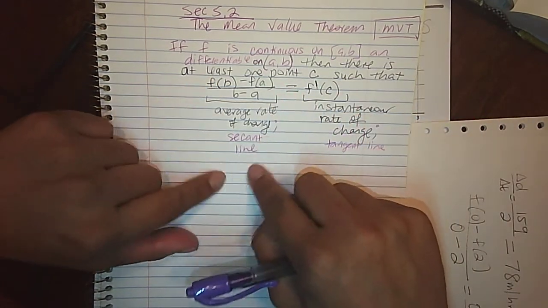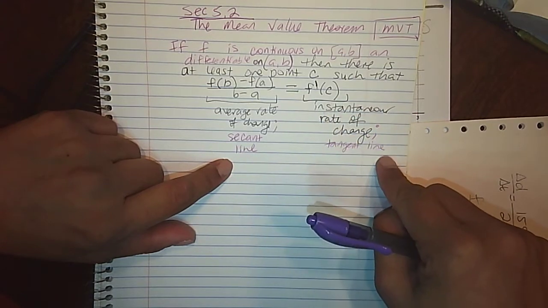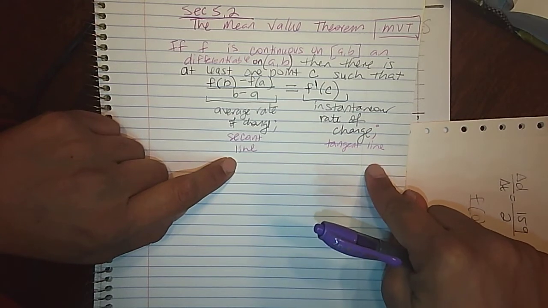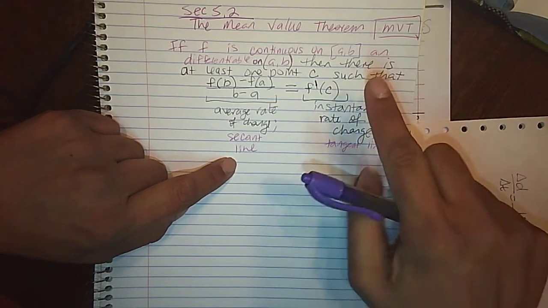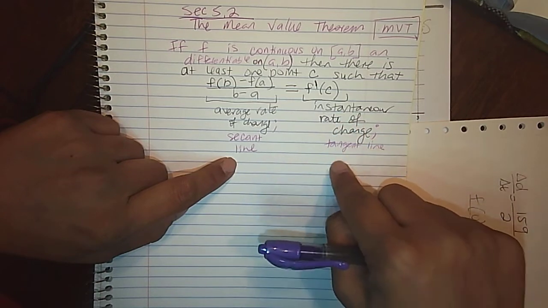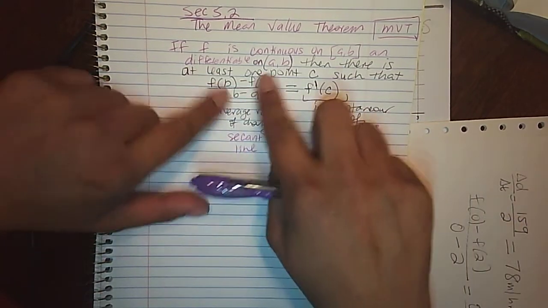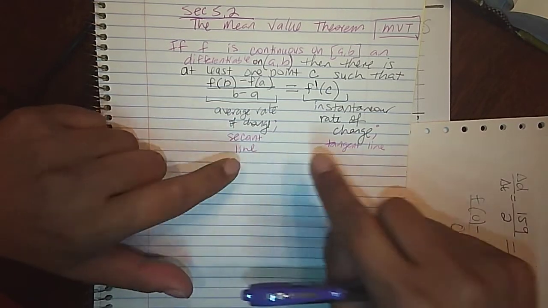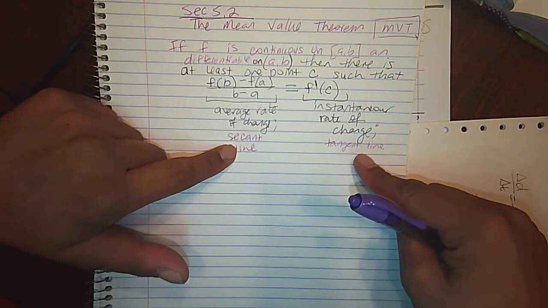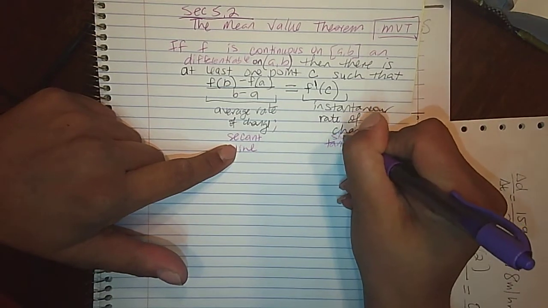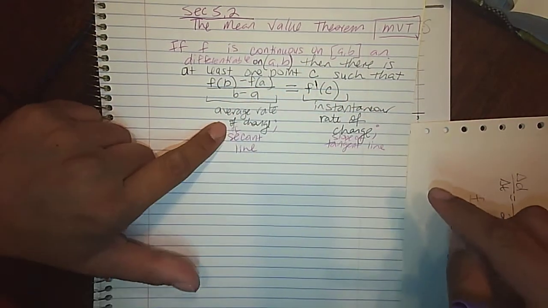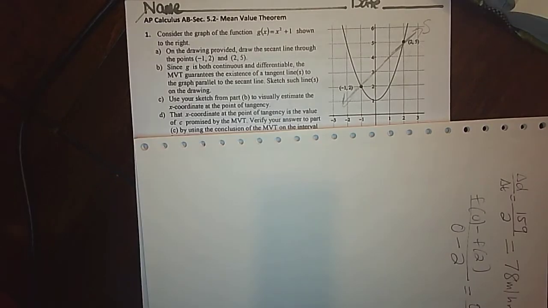So if we want the secant line to equal the tangent line, it means we want the slope of the secant line to equal the slope of the tangent line, right? Because the derivative, instantaneous rate of change, represents the slope of the tangent line. Average rate of change is just the boring old change of y over change of x. It's the slope of a secant line. If we want those two lines to have the same slope, slope of tangent line and slope of secant line, we want the lines to be parallel. That's what this question is talking about.